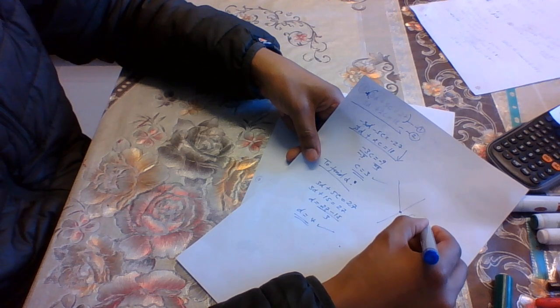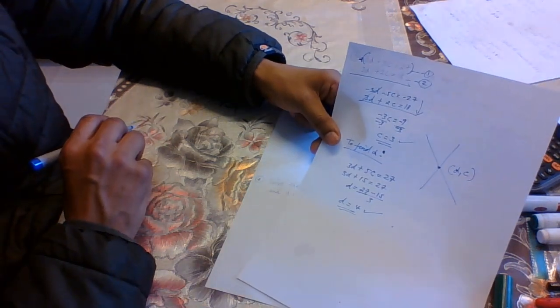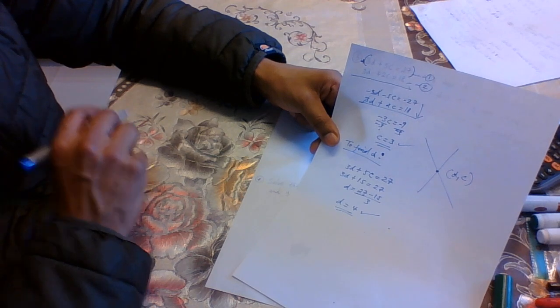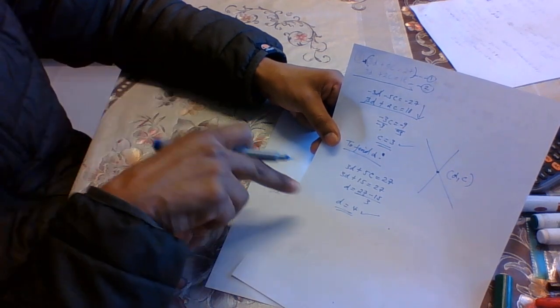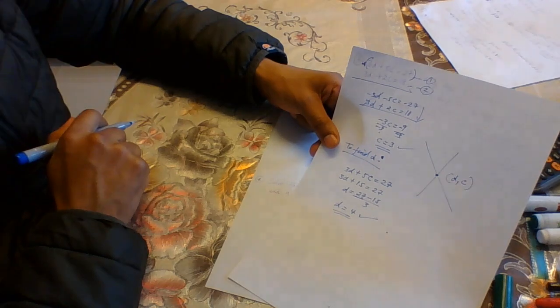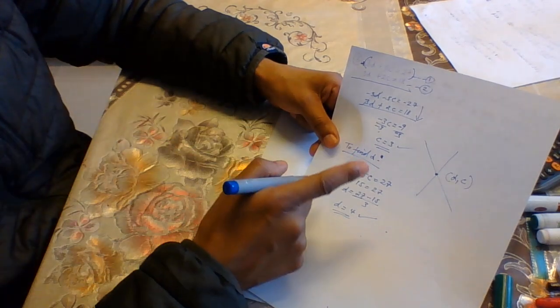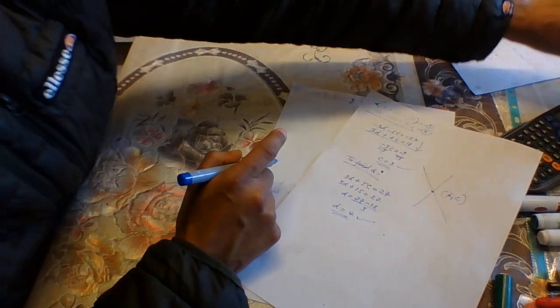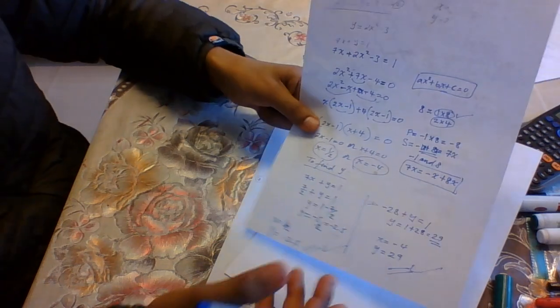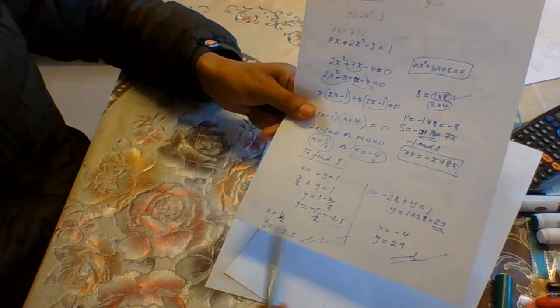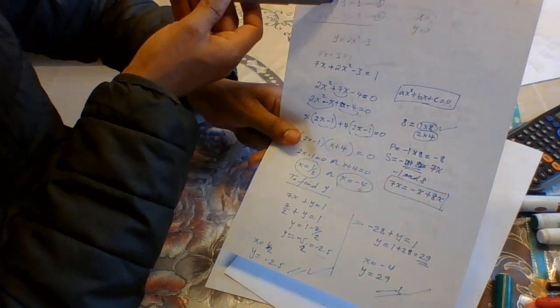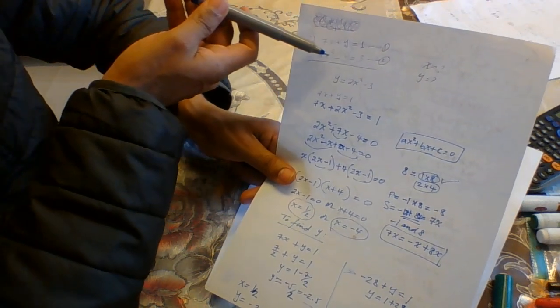So it will be D, C. Okay? And the values are given like that. So they intersect at one point only. In the previous question, we got two values. One is linear and the other one is quadratic.